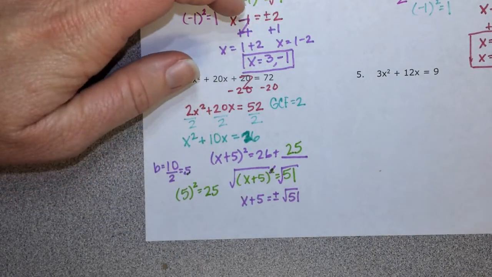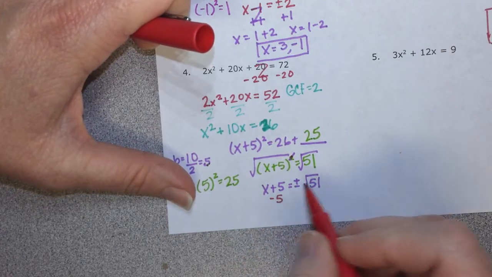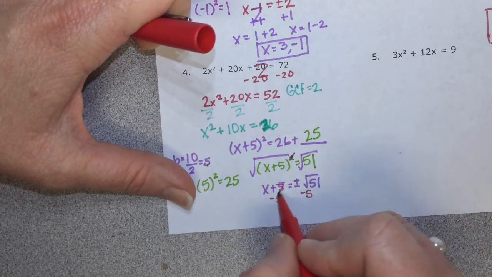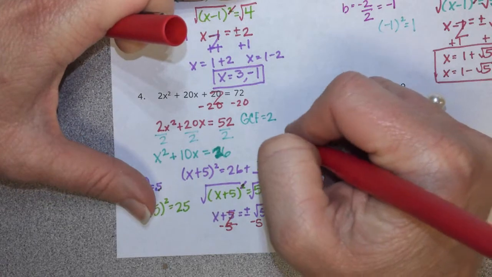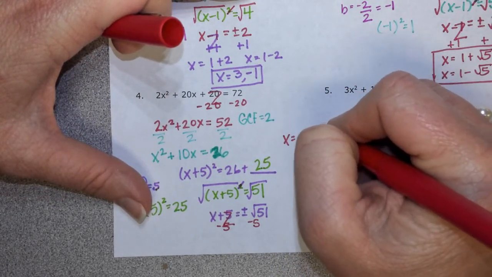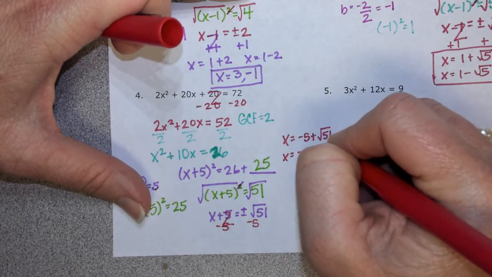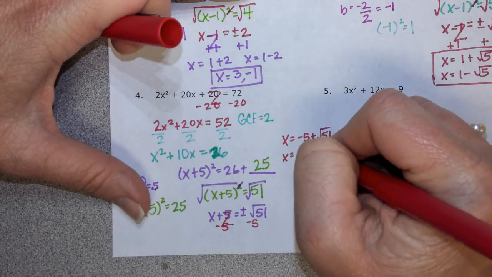And then to solve for x, I just need to subtract 5 from both sides. So my solutions are going to be x equals negative 5 plus the square root of 51, and x equals negative 5 minus the square root of 51.